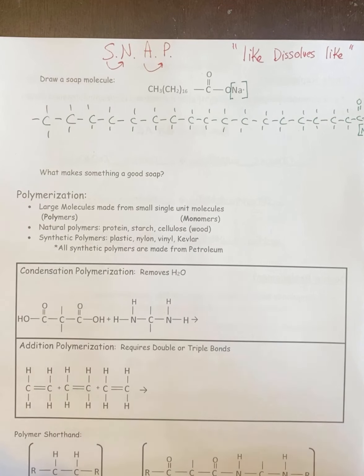And the reason oil and water don't dissolve is because water's polar and oil's not. All right, and so if you ever look at salad dressing with the layering, that's why they never dissolve into each other and they always end up separating, is because they have different polarities. Well, what makes a good soap is that it washes off everything.